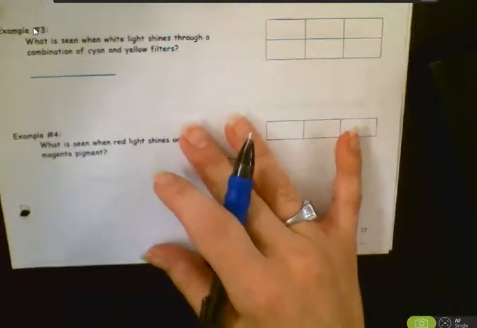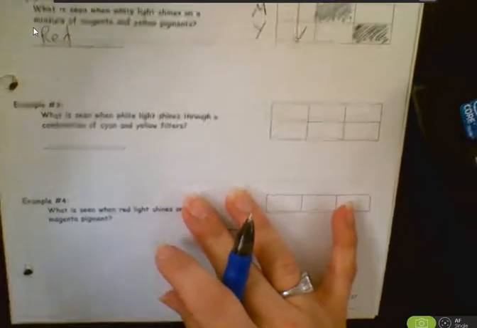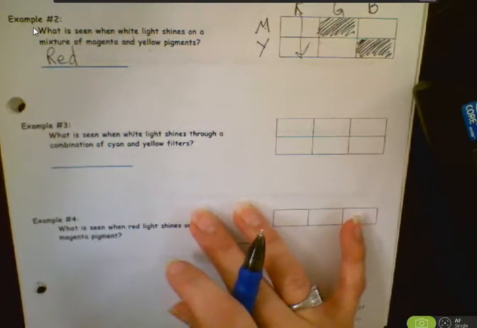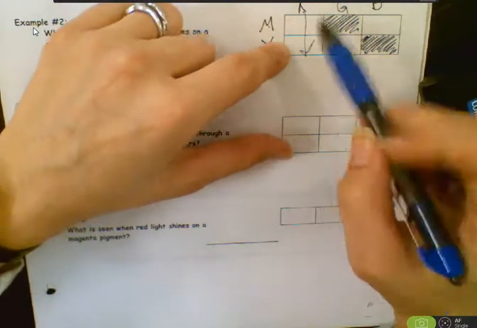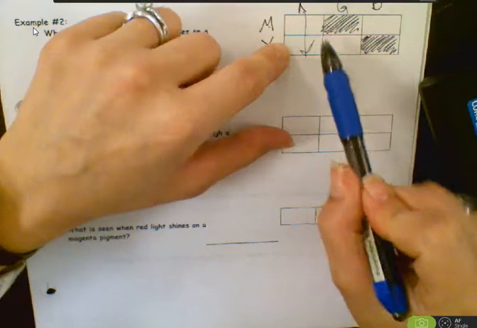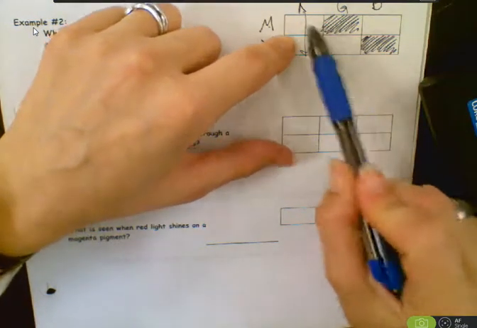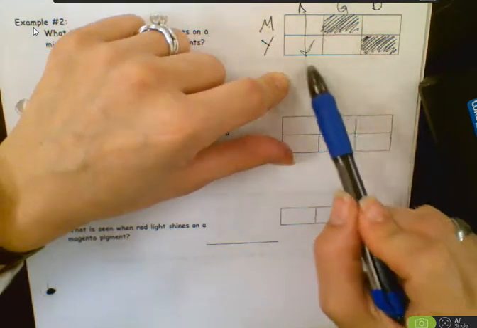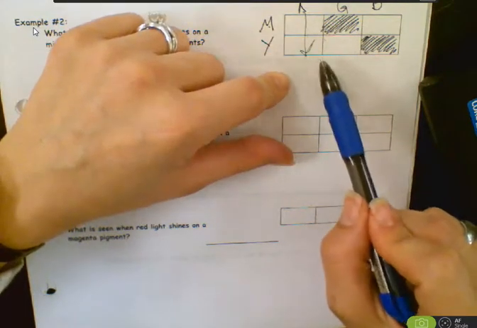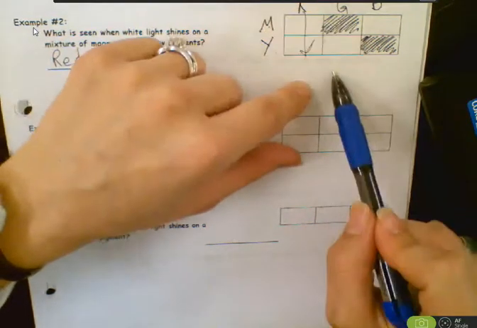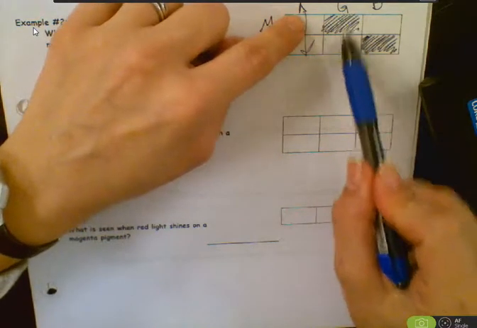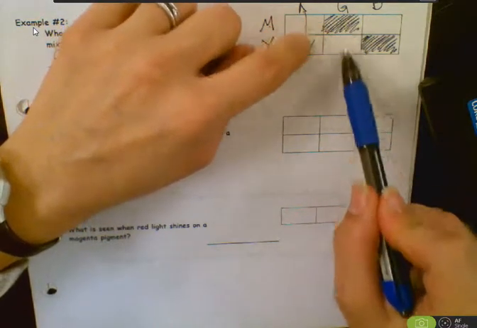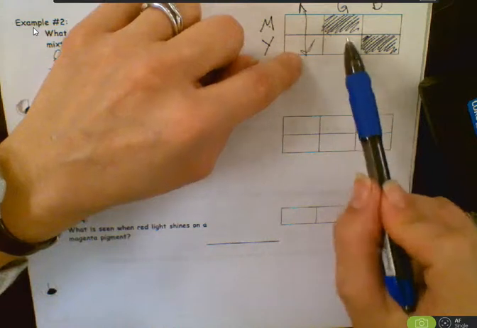Okay. So, Sam, ask your question again. So if there's no blocks colored in, that means that's what is being reflected. And what would happen if you had two that were reflected? It would be the color that's mixed together. Exactly. It would be the combination of those two lights being reflected. So if you had red and green that were blank right here, that means they're both being reflected. It would be yellow.